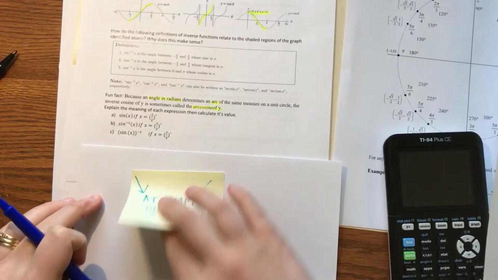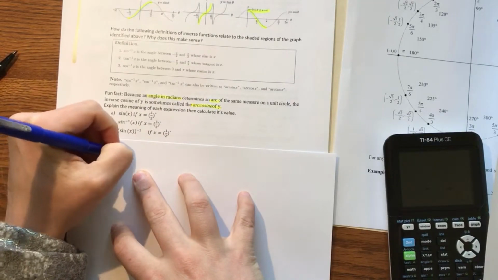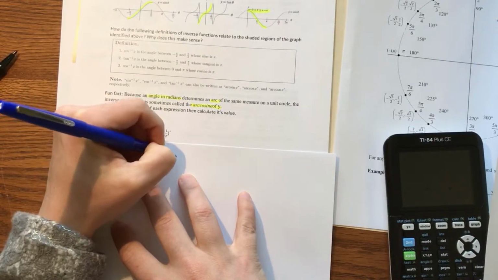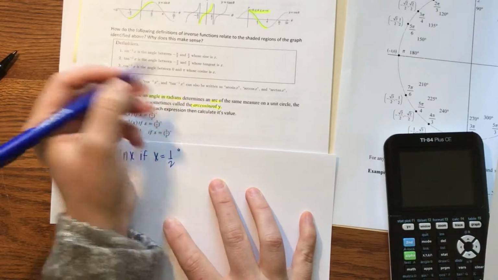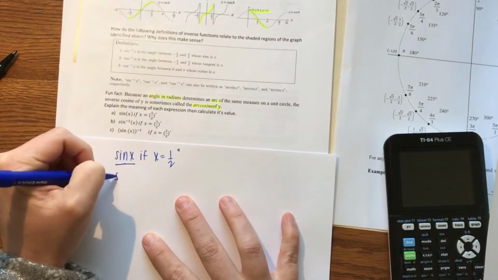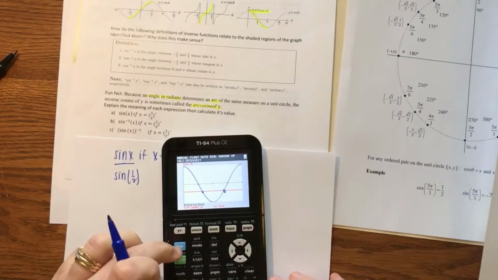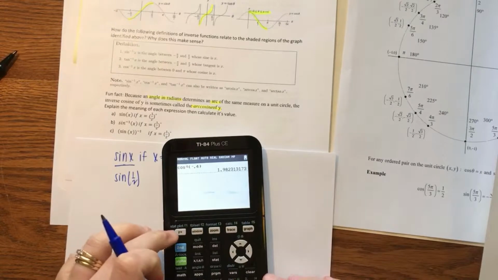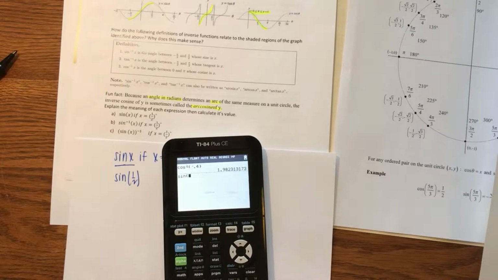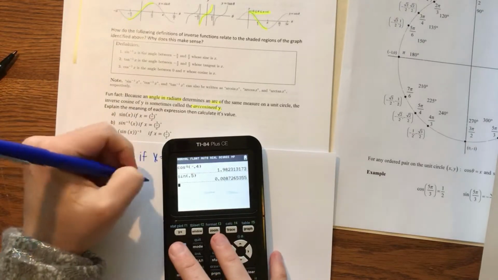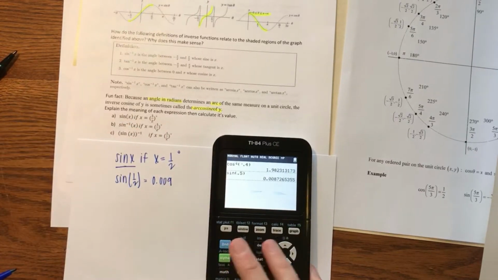All right, so let's try each of these. Sine of x if x equals a half degree. Well, this makes sense because we know that inputs for sine could be angle measures. So sine of 1/2, I can actually compute this. It gives it to me in degree mode, so I'm going to make sure to change my mode to degree. Now I have sine of 0.5 or 1/2, so I get 0.0087, I'll round it to 0.009.